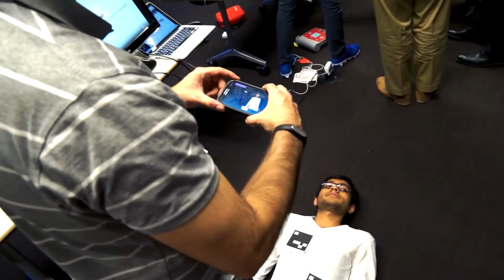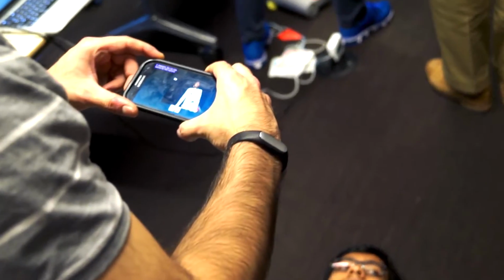Here you can see now it detects the pad is at the right location, and it tells the user now the user can operate the AED machine to deliver the shock.